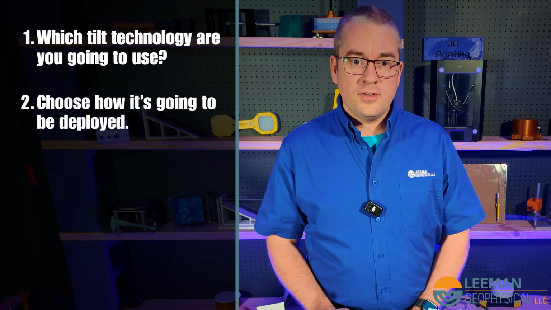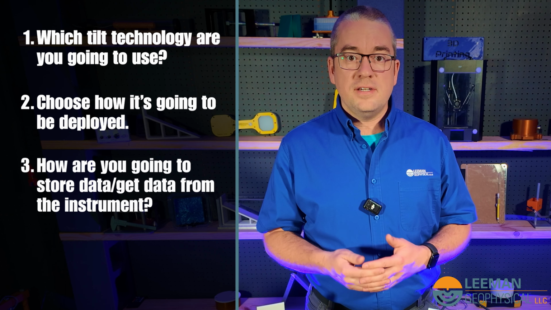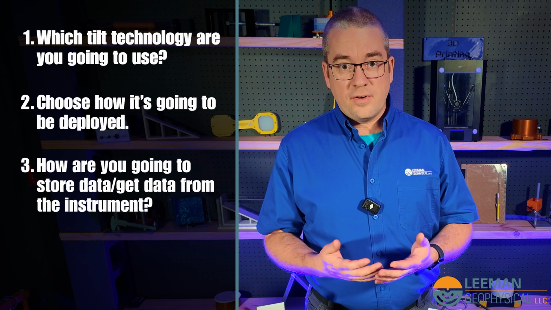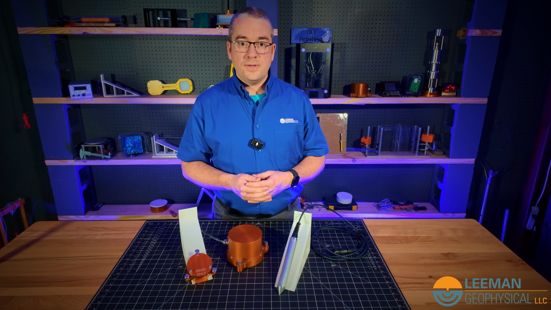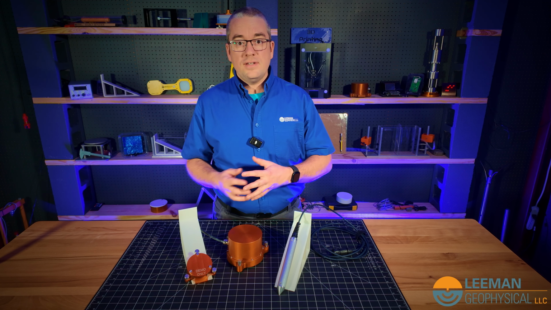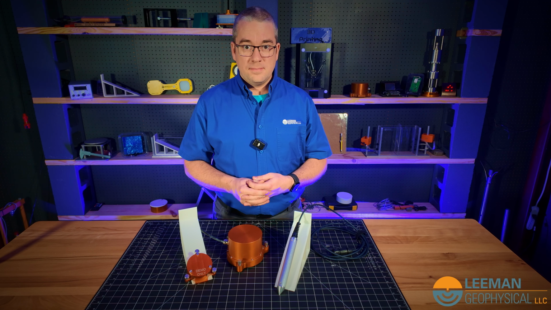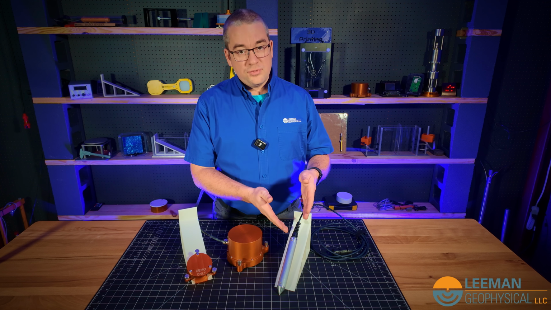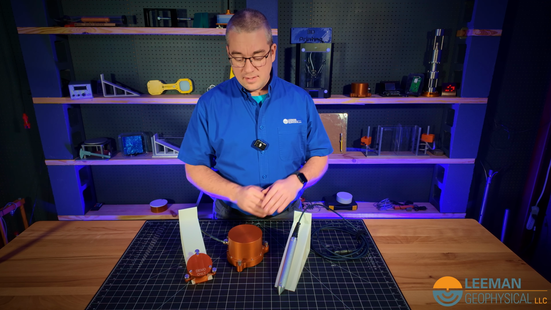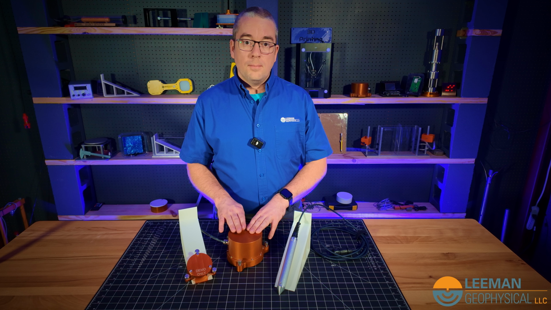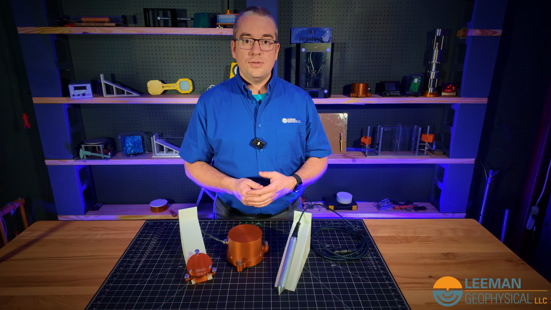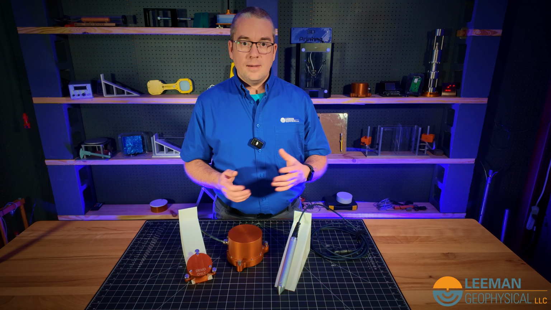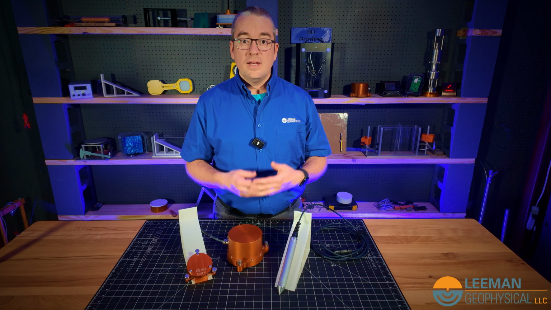The third important consideration is how you're going to deal with the data from the instrument. So some of our instruments, like the MEMS inclinometer, have a built-in data logger and they log to an SD card right inside. All you need to do is provide power to the instrument and it logs that data. The post hole inclinometer that's MEMS based and our PTM series both send serial data out the cables and they need to go to an external logger. We have loggers available, or you can connect it to your own logger if you're already setting up a seismic station that has a spare serial channel.